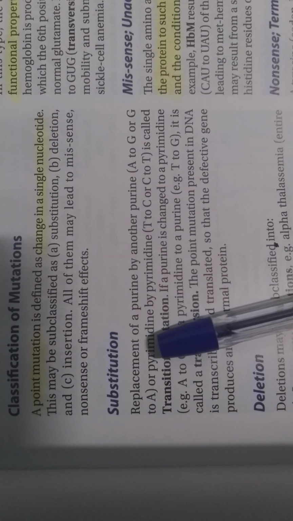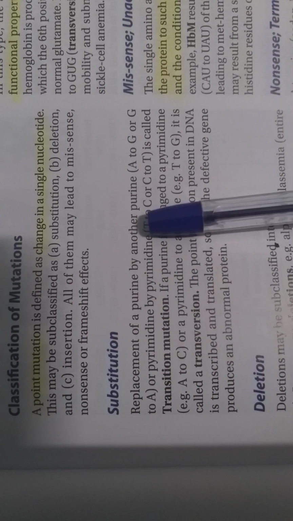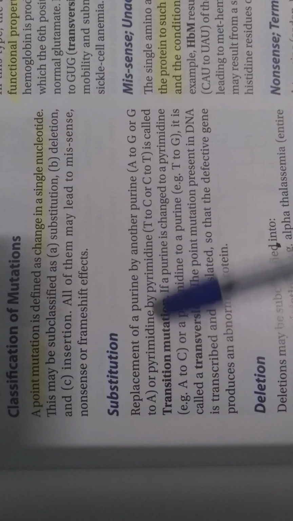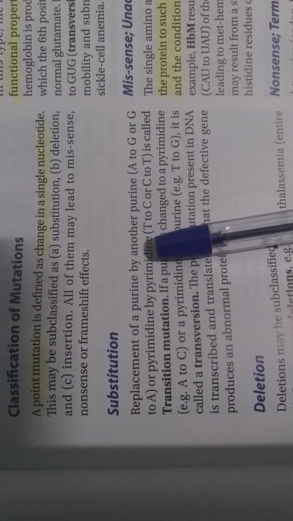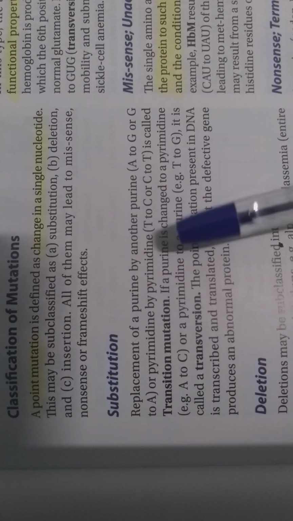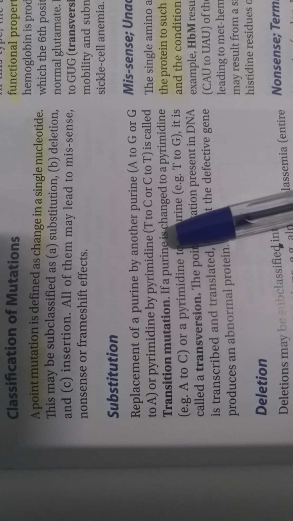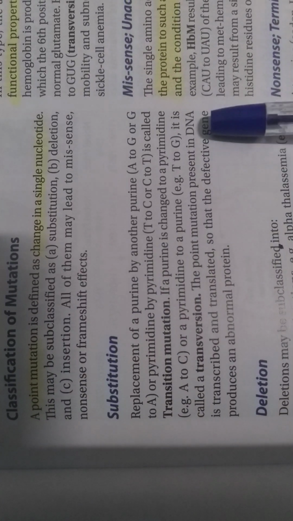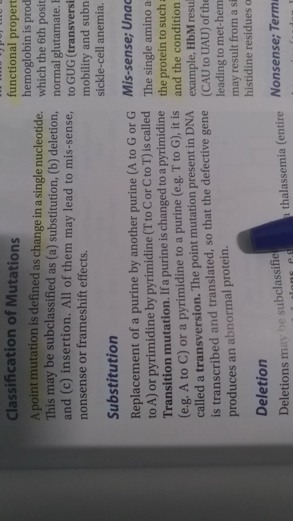Let's see the first subclass of point mutation, that is substitution. This is the replacement of a purine by another purine or a pyrimidine by a pyrimidine. If there is replacement in this manner, then this type of substitution mutation is known as transition mutation. Now, if a purine is changed to a pyrimidine or a pyrimidine is changed to a purine, then that type of substitution mutation is known as transversion. The point mutation present in DNA is transcribed and translated so that the defective gene produces an abnormal protein.